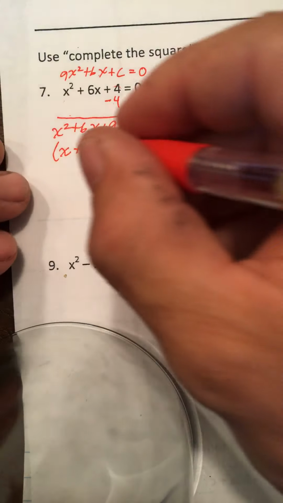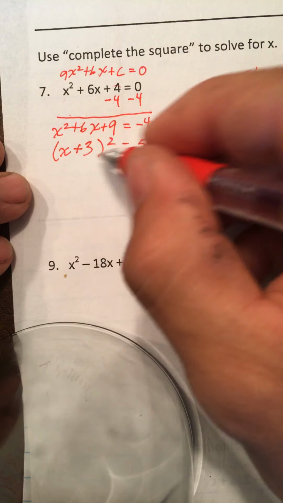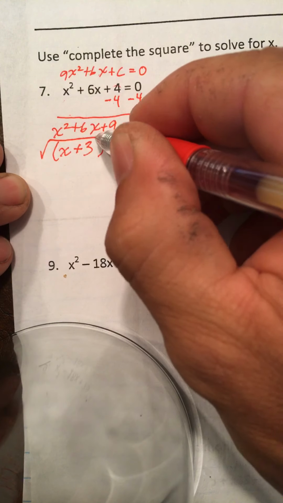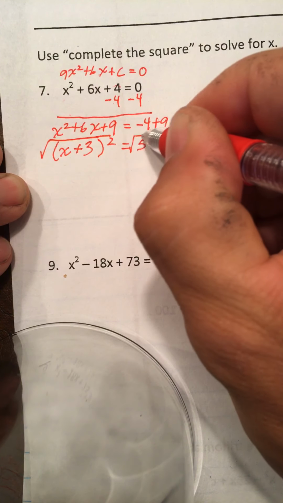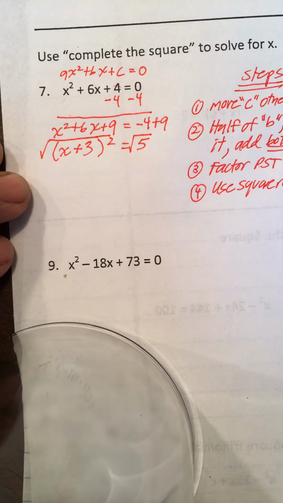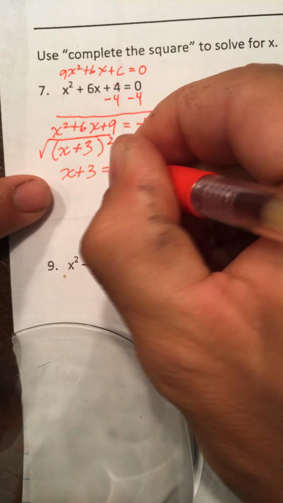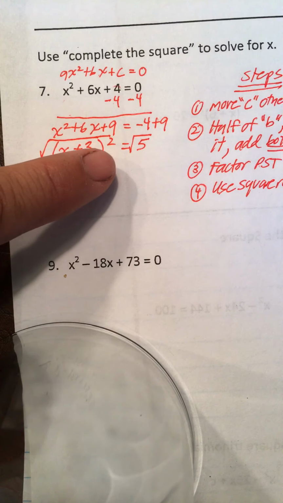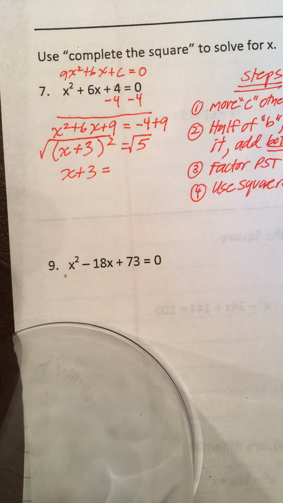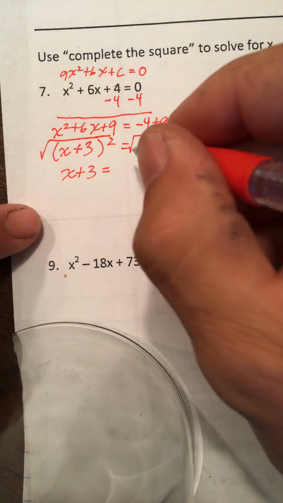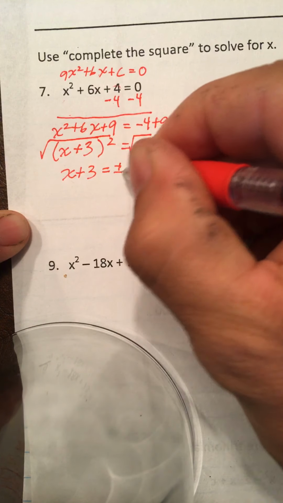All right, so that means since I have a binomial squared, I have a squared term, I can take the square root of both sides. Okay, and we should remember this from last night. On the left-hand side, we get whatever we're taking the square root of. And then we've got to remember something that's really important about this next side. The square root property says if you take the square root of both sides, you always end up with the positive negative root.